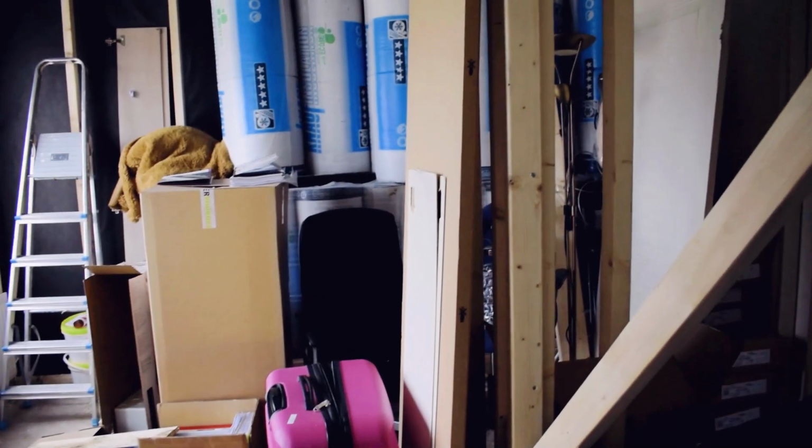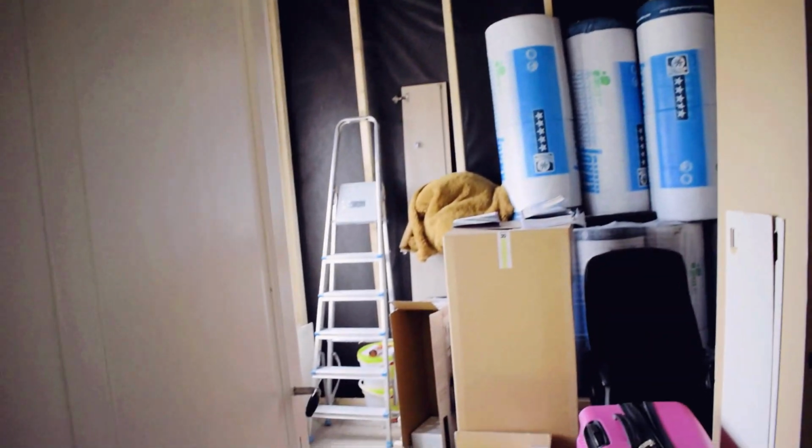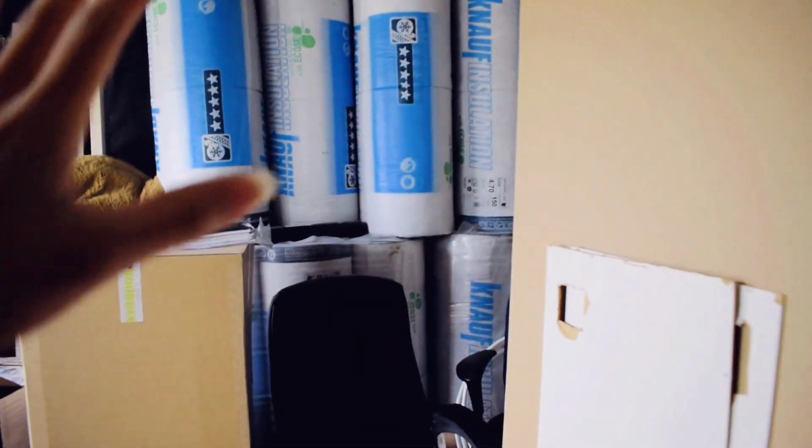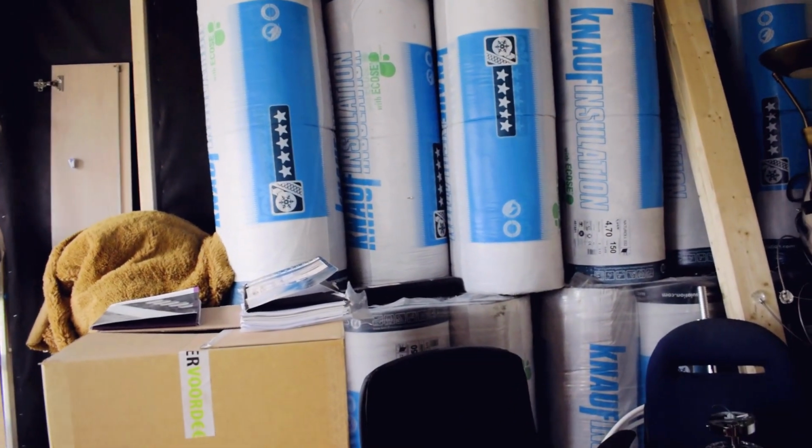This room is currently planned to become my office space where I'm going to be working. But you can see it's currently like this, and this is insulation that we bought. We're going to have to be insulating the entire house ourselves. The windows have just recently been replaced, but it hasn't been properly sealed yet, so the room is currently very cold.